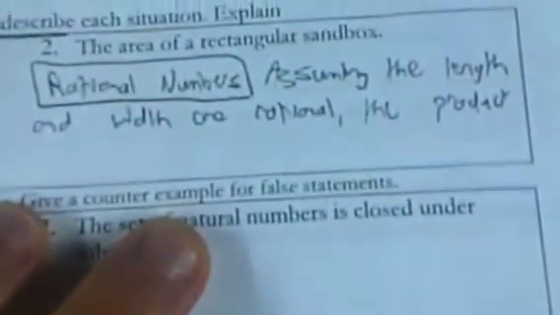So, my explanation would be, we had to assume here, assuming the length and width are rational, the product, remember product is what you get when you multiply 2 things. So assuming the length and width are rational, the product would be rational. So again, that's probably a little unclear. We probably could have gotten a little bit more information from that problem, but we could still answer it.